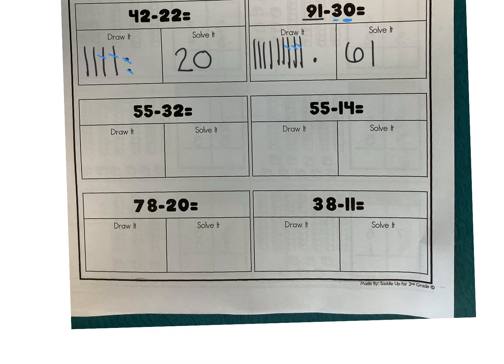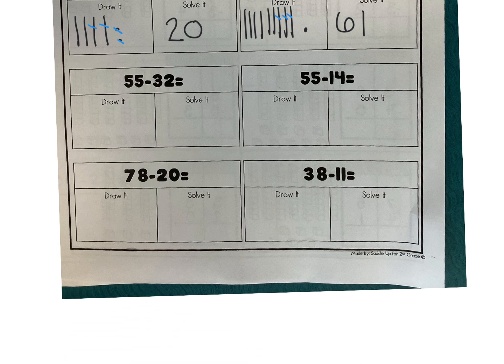Okay. Next one we have is 55 minus 32. So we're going to draw 5 tens, 5 ones. We're going to cross off 32. So 1, 2, 3, 1, 2. So that means I have 2 tens left and 3 ones.